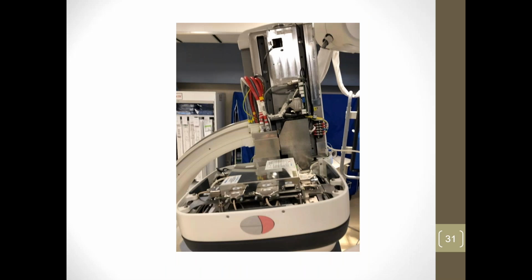And here's a not so happy image detector. Basically, all of this in here is the image detector itself. This is a little smaller format. This is a 20 centimeter detector, and the other one was a 30. They make them as big as 40 centimeters, and with the 40 centimeter detector, you can actually do a full body scan in one pass.